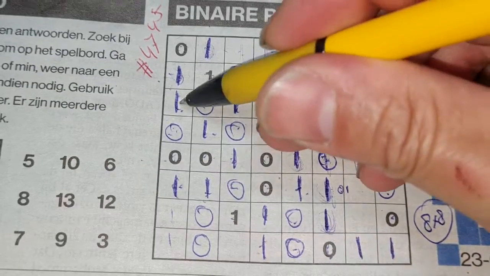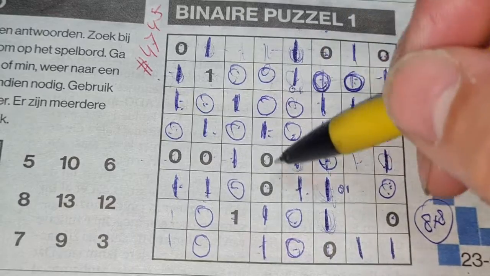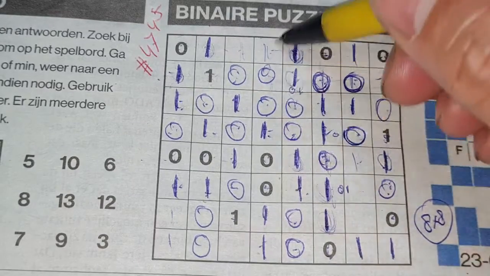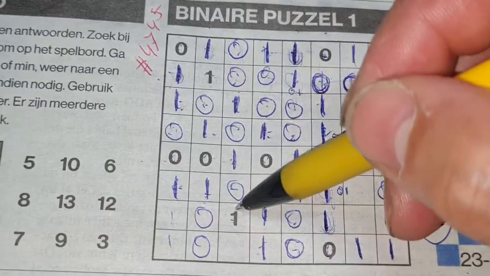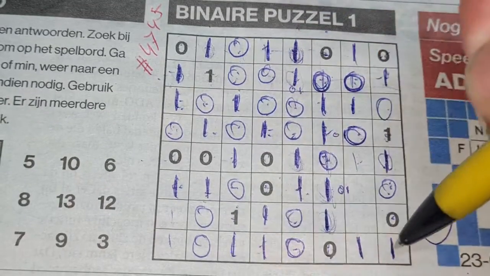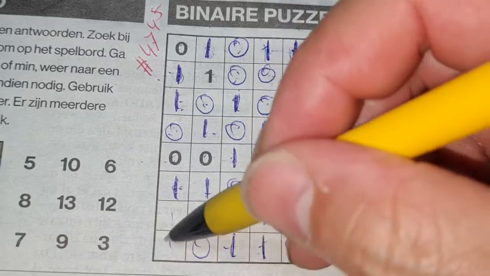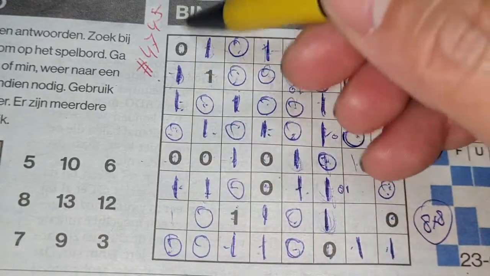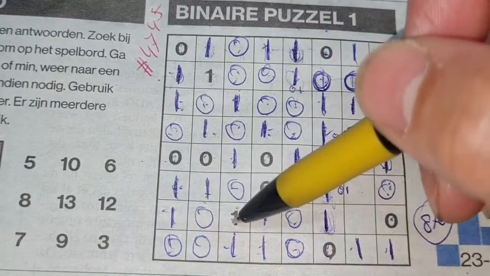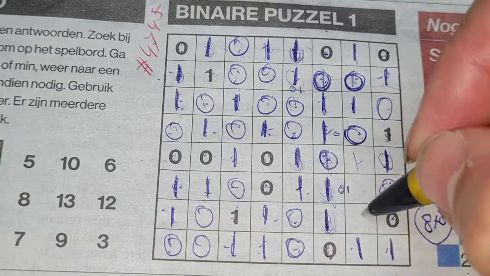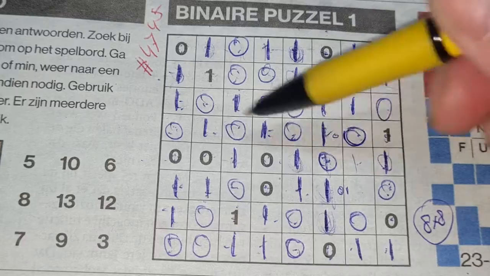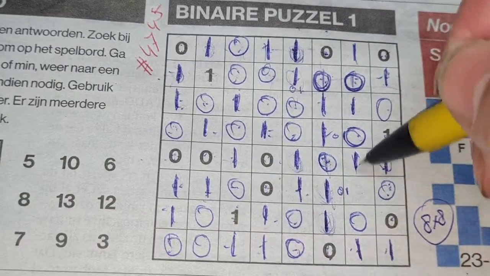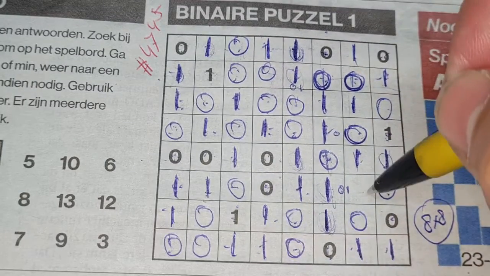1, 2, 3, 4 ones, so the rest are O's. 1, 2, 3, 4 O's, so the rest are 1s. Double 1, here no, there no. 1, 2, 3, 4 O's, so the rest are 1s. 1, 2, 3, 4 ones, so the rest are O's.